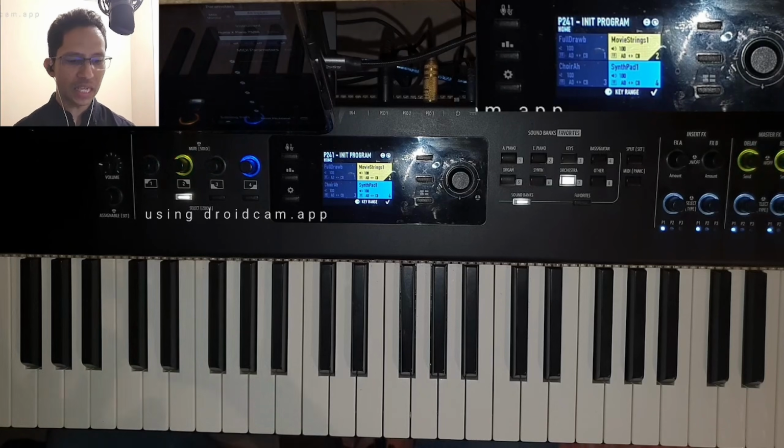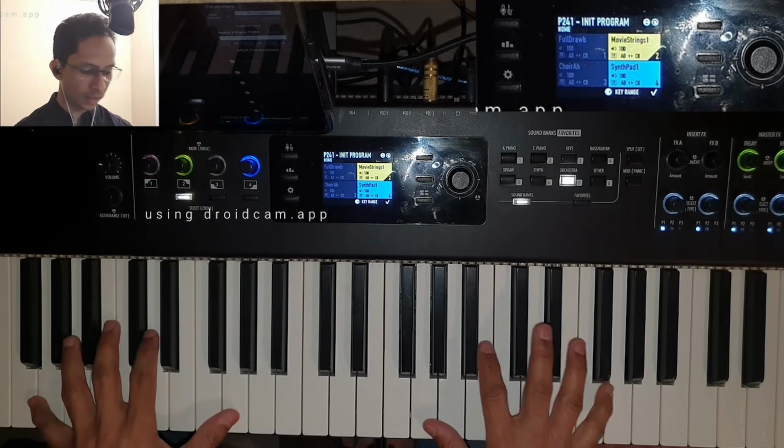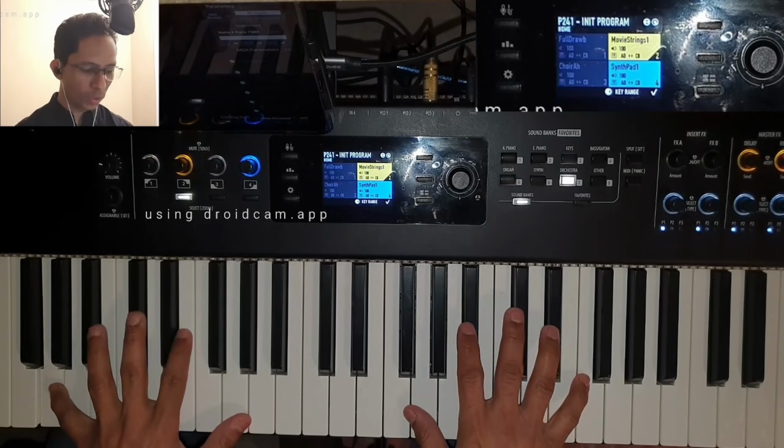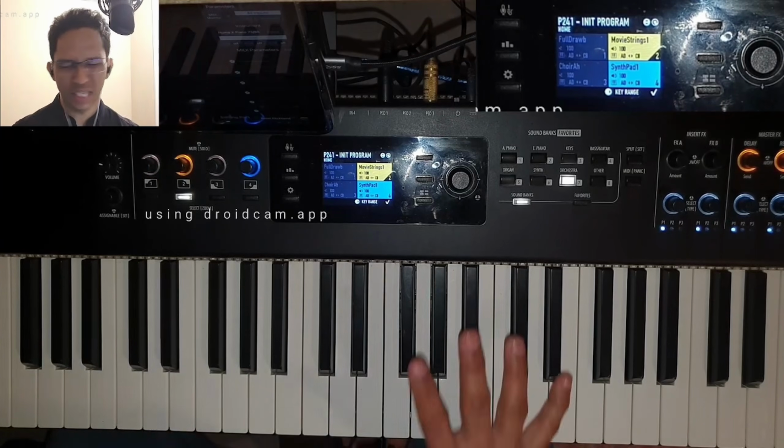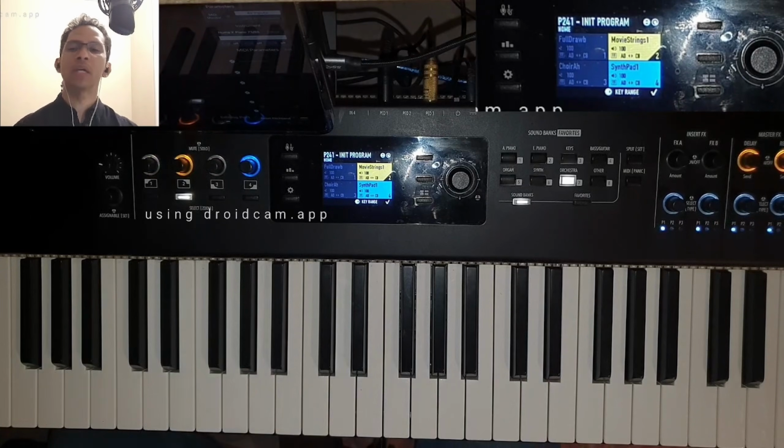But after seeing the Kurzweil PC4 tutorials, I've been looking at it with envious eyes, because you can control almost anything, and I really like that piano. Started to like that piano. Maybe I'm going to test it later and compare it, because I really will miss the feeling of these keys. It's amazing.